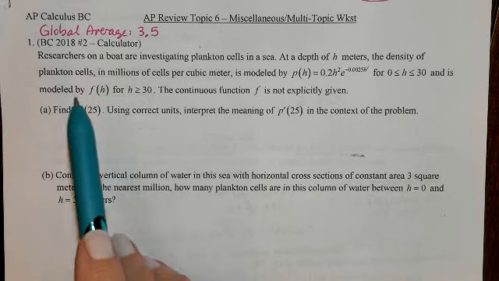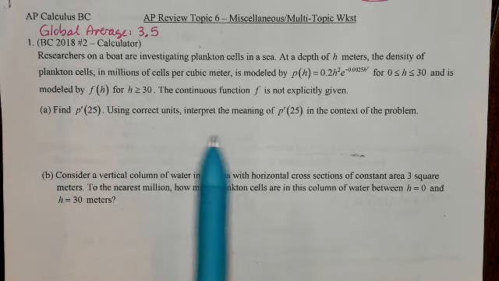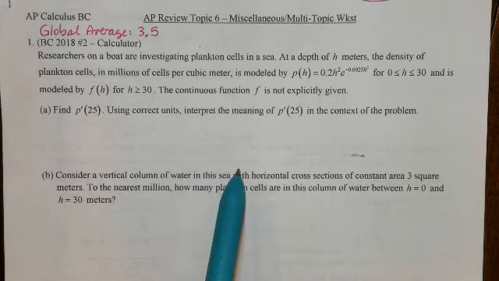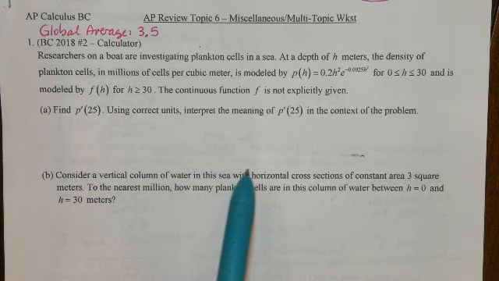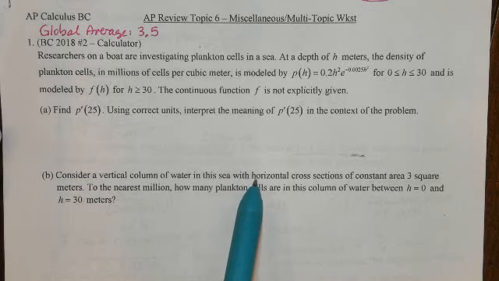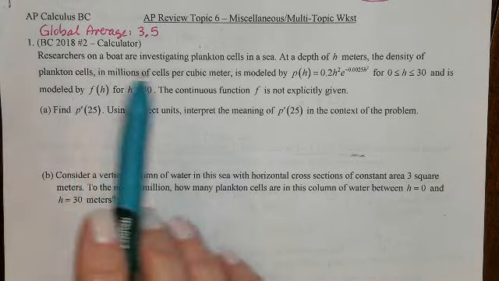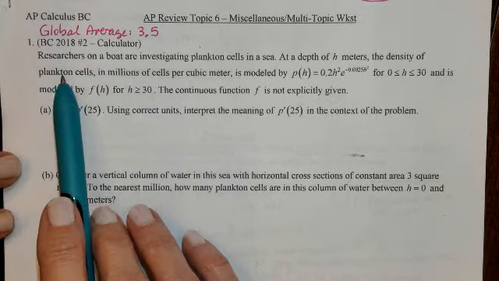Definitely after this test, my students came back talking about the Plankton problem and how, Miss Murray, there's this infinite column of water, and we were supposed to find how many plankton there were in an infinite column. And it was funny to hear them talking about it. But anyway, all right, let's take a look at this.